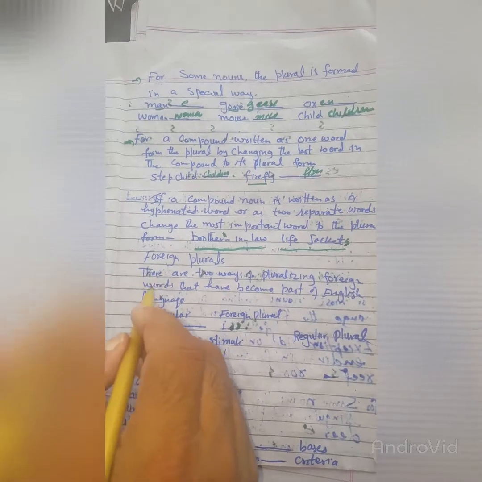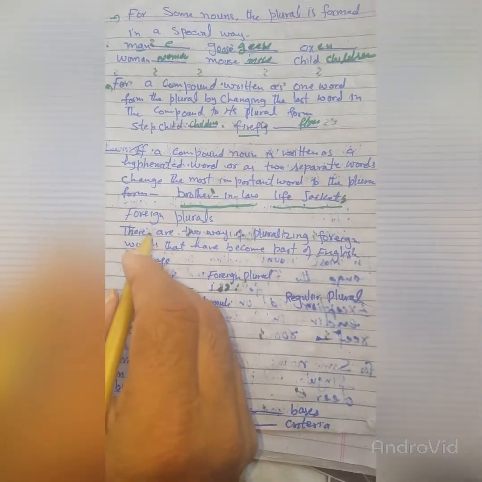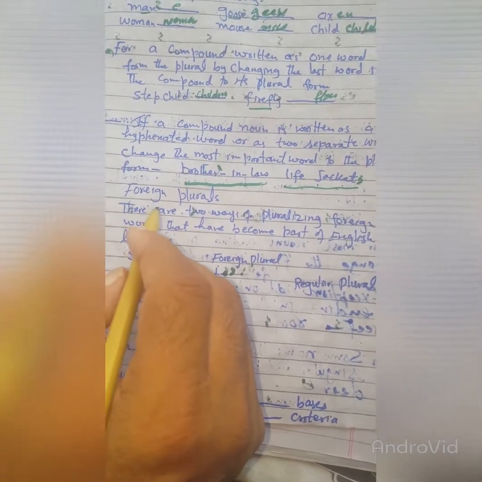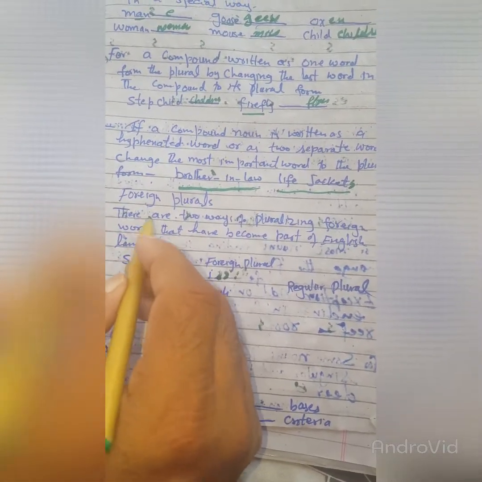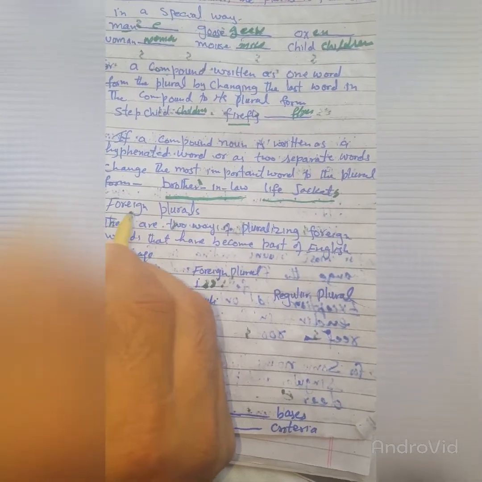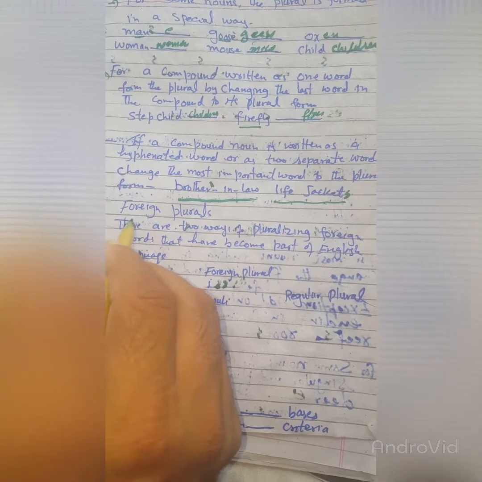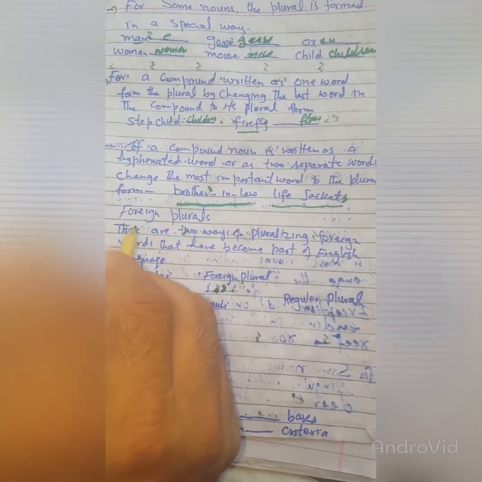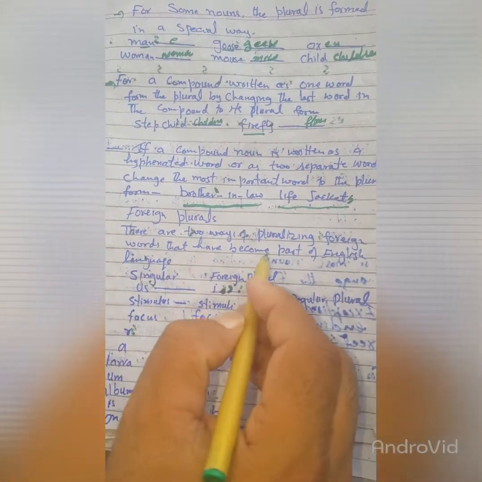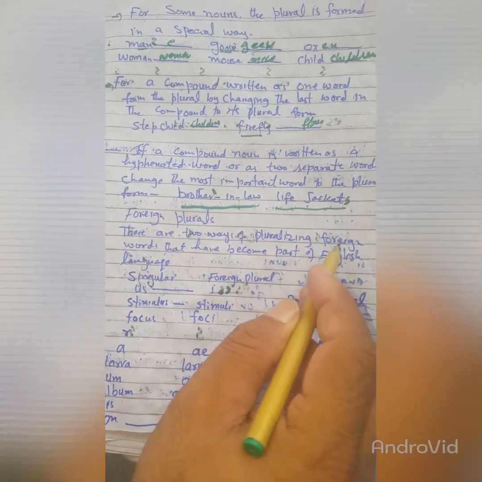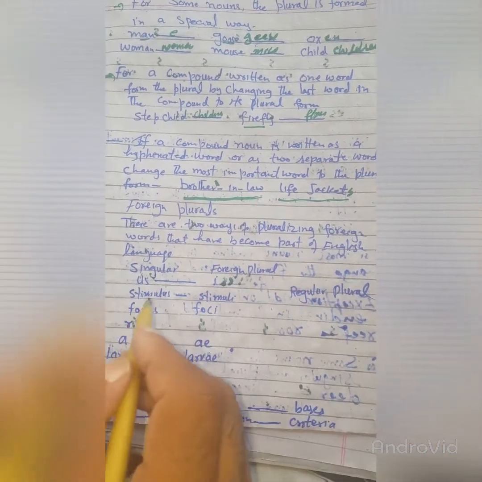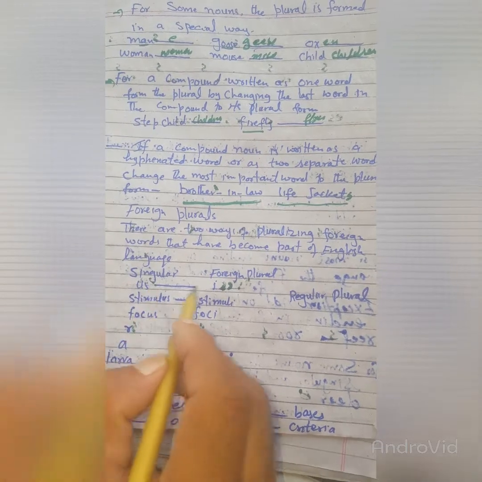The next step, which is very important and also difficult, especially for students of English as a foreign language. Okay, try to understand. So we have plurals, we have words. English has adopted words from other languages, so we have foreign plurals. There are two ways of pluralizing foreign words that have become part of the English language. Suppose we have a singular and we have a plural word.